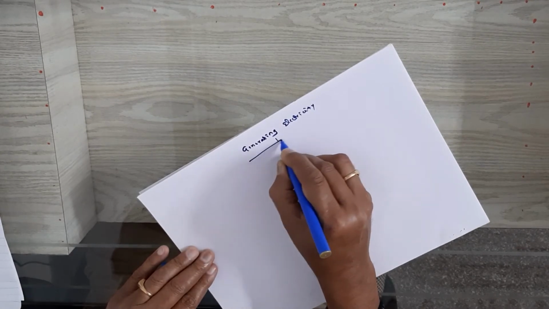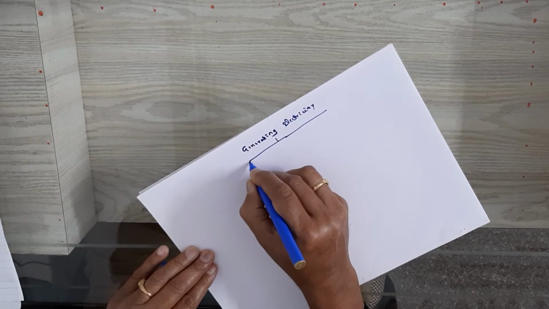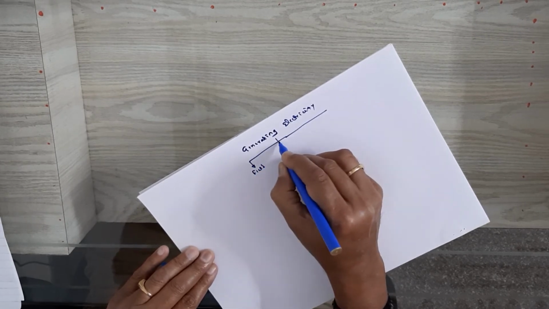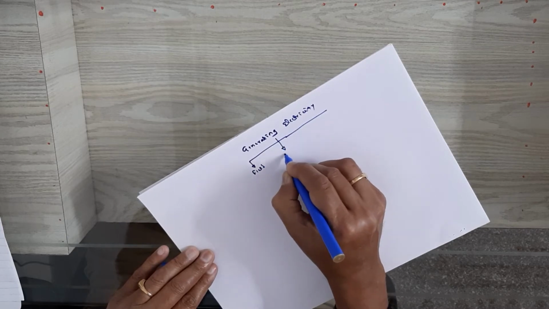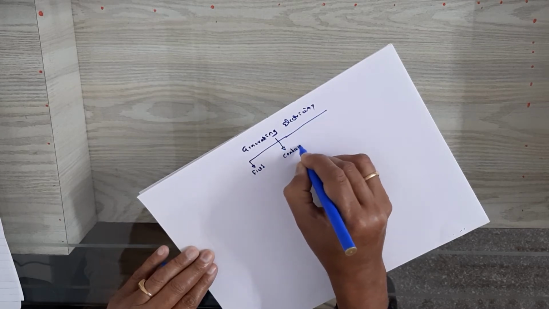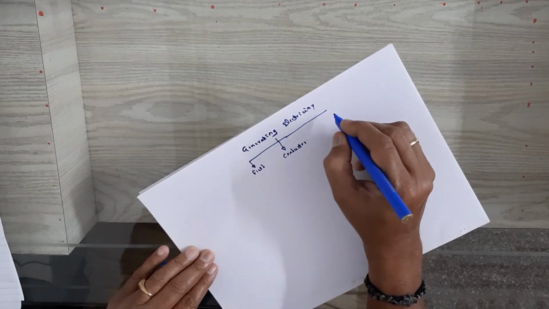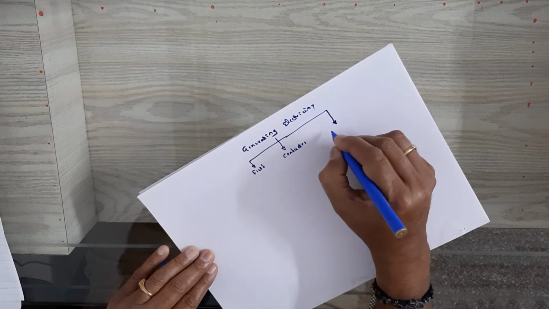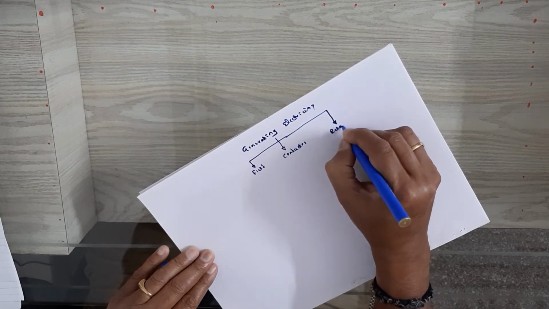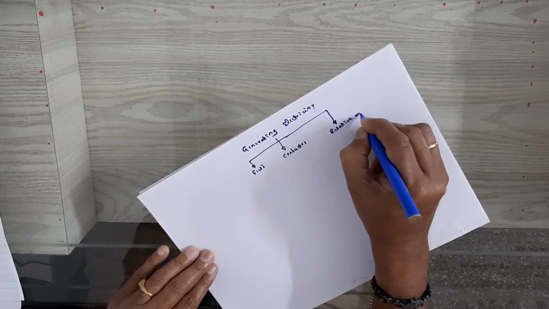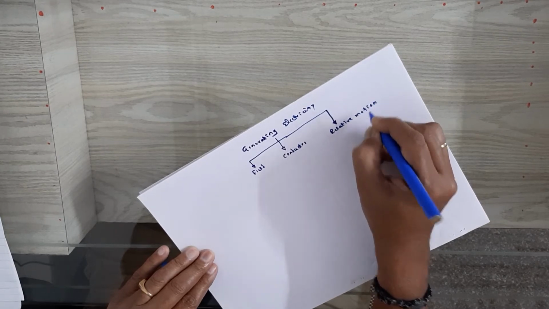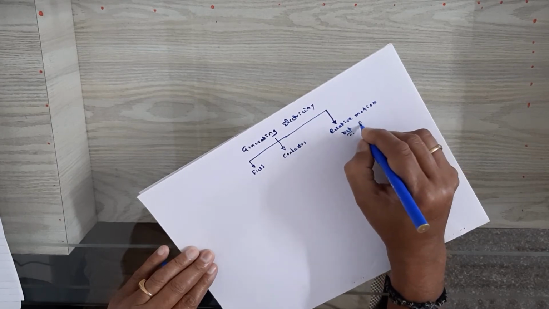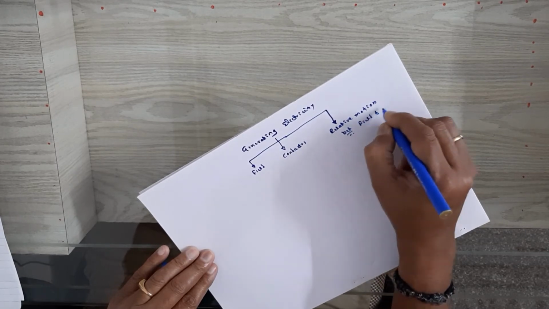One is the field. Second is the conductor. Third is the relative motion between field and conductor.